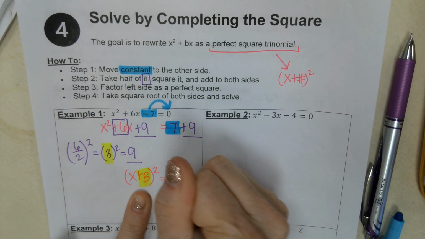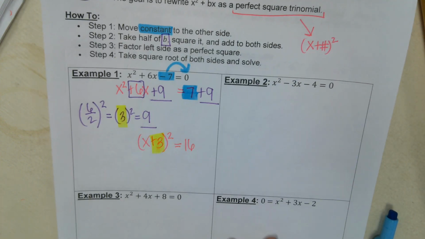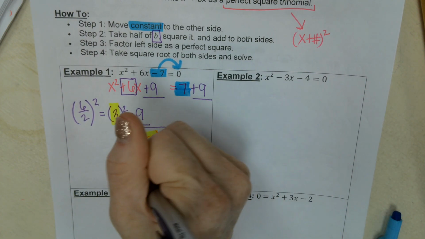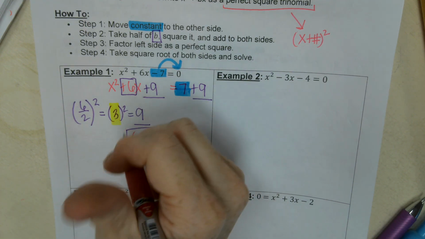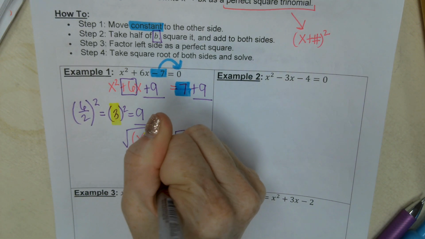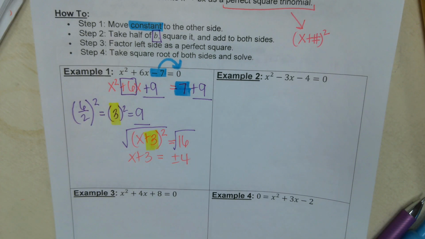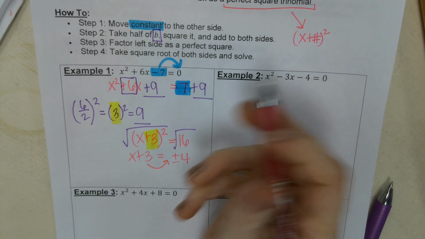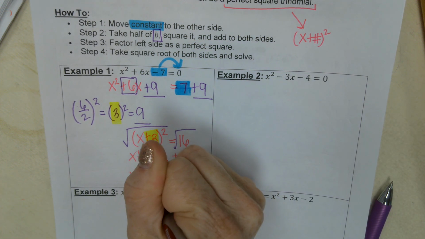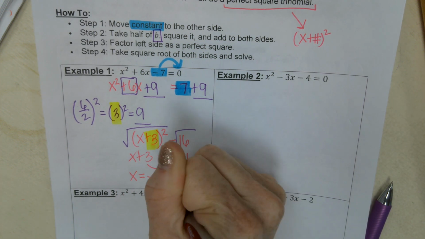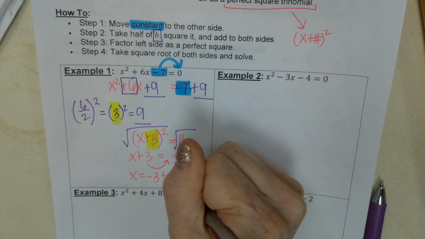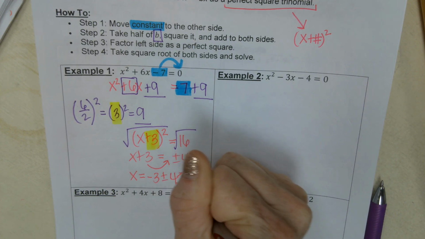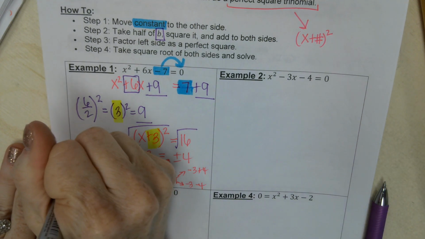7 plus 9 is 16. And then I carry it out how I would the square root method. So here, I end up with x plus 3 equals plus or minus 4. And when I'm solving for x, I'm going to stick that number out in the front of that plus or minus. I have -3 plus 4, and I have -3 minus 4. Those are my solutions.